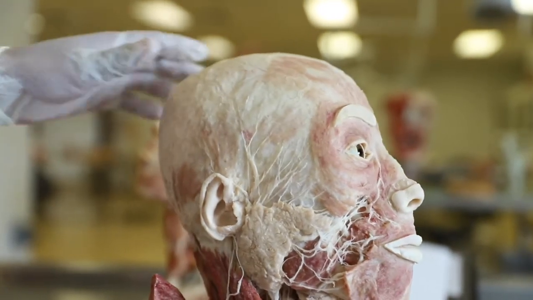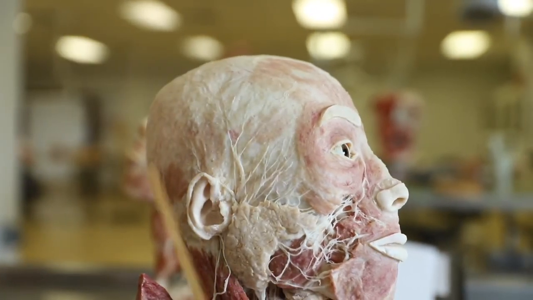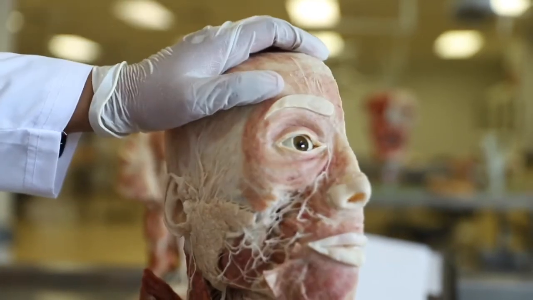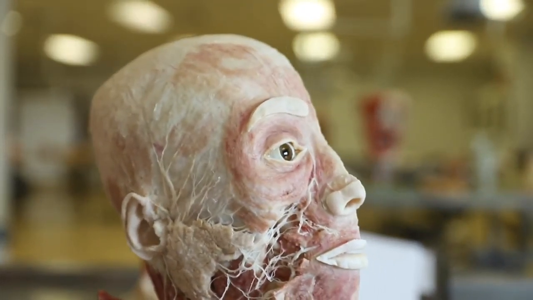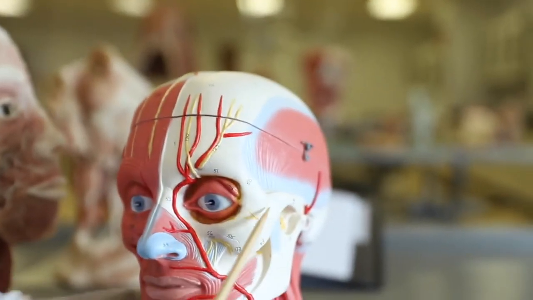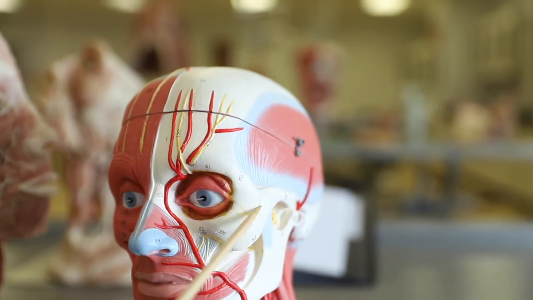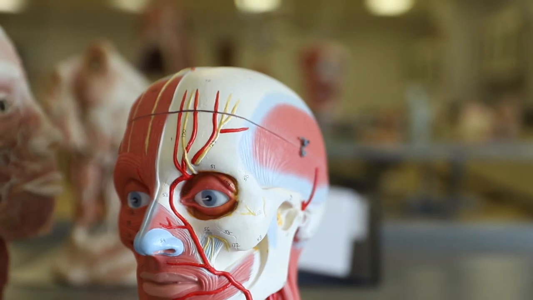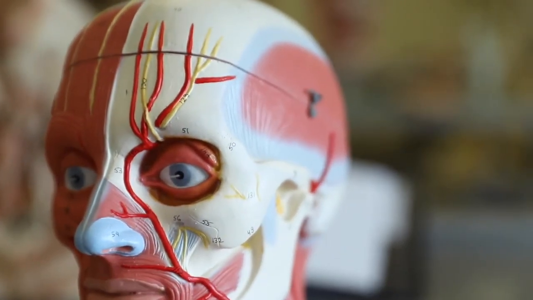Laterally, we have the zygomaticotemporal branch, from the maxillary division of the trigeminal nerve.